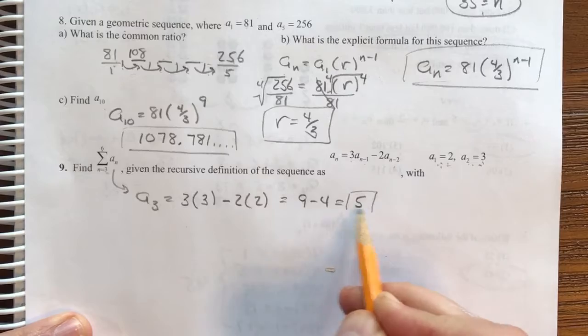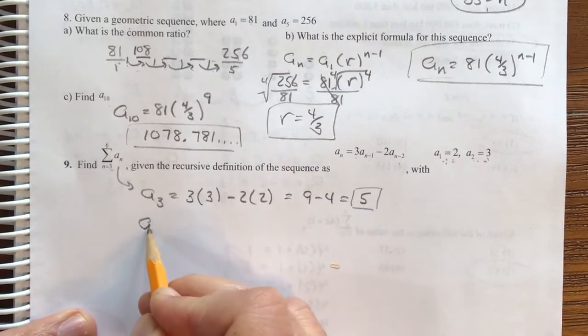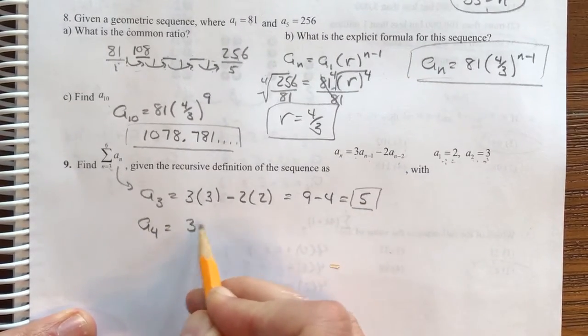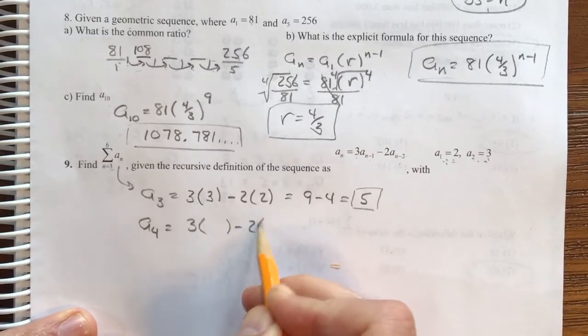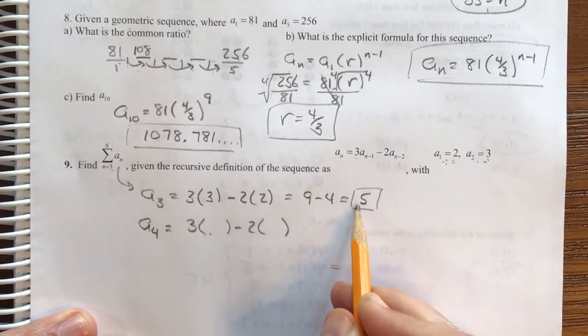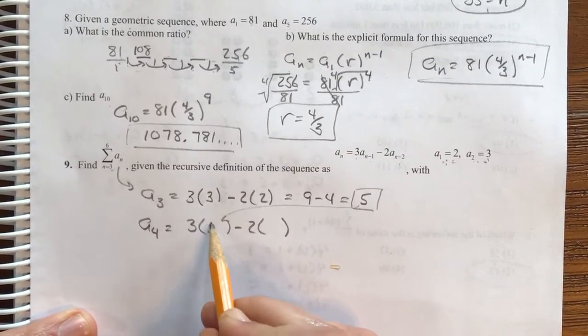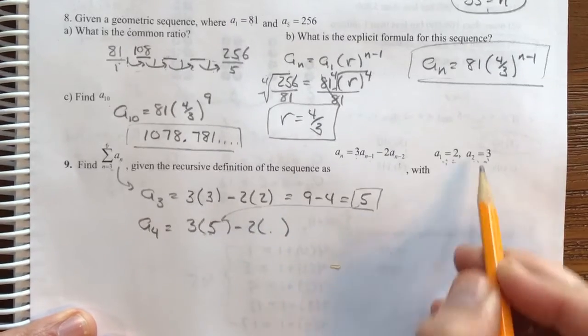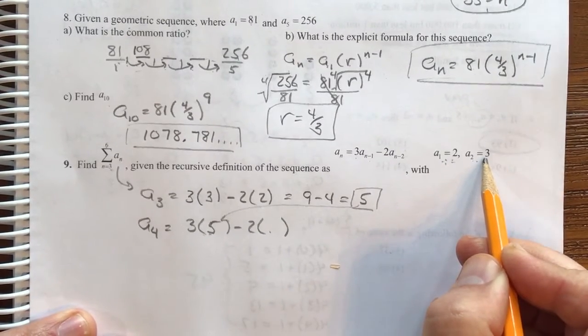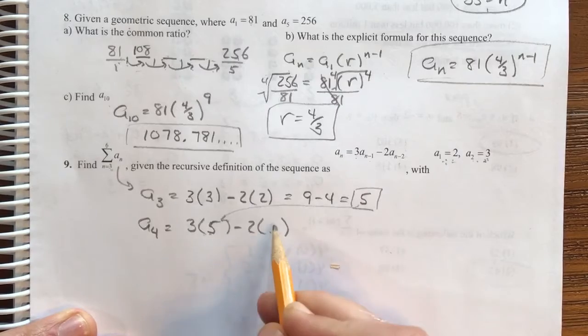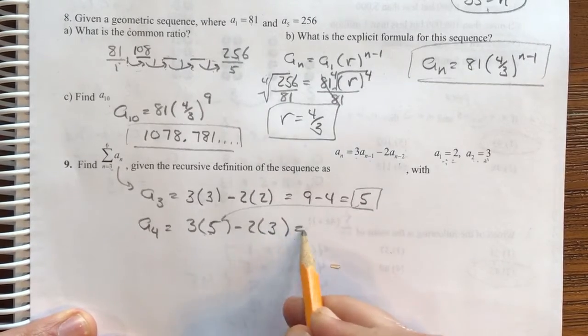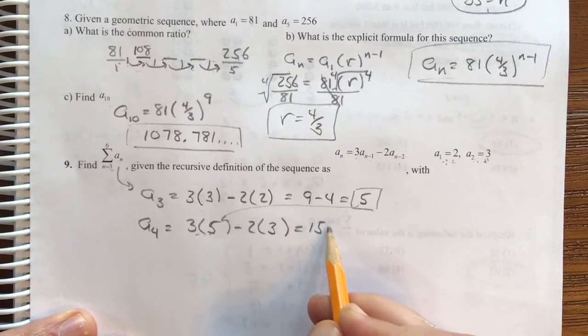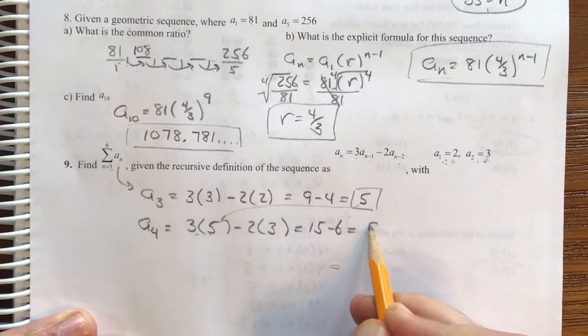There's the third term. Now I gotta get the fourth term. 3 times something, 2 times something. What's going to go here? The previous term. What's going to go here? The one before that, which was the second term, right? Yeah, second term. I have to think about this. So I get 15, take away 6, and that is 9.